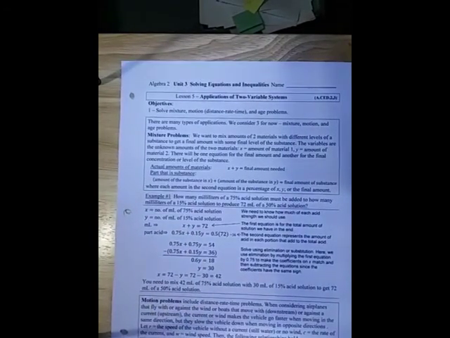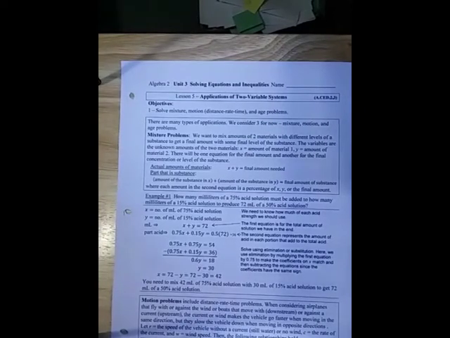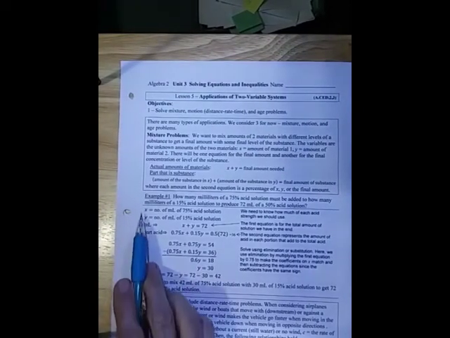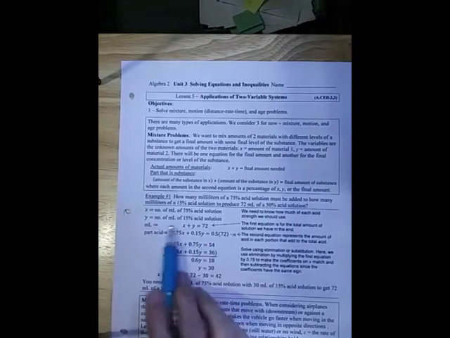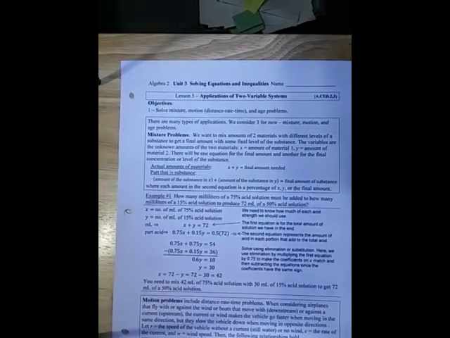And then you would write your word problem answer. You need 42 milliliters of 75% acid and 30 milliliters of 15% acid. And again, make sure that you're doing all of the parts. You're defining your variables, you're writing your equations, you're solving, and you're writing an answer in words.